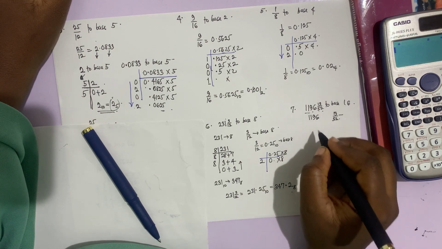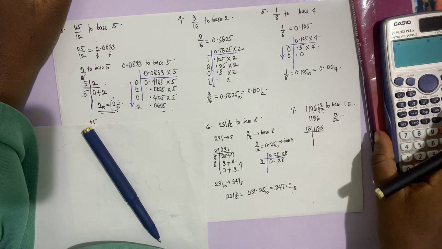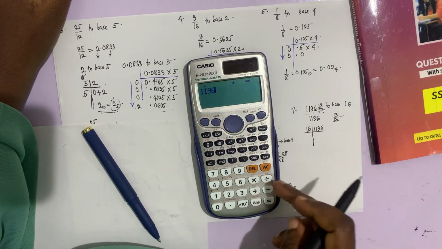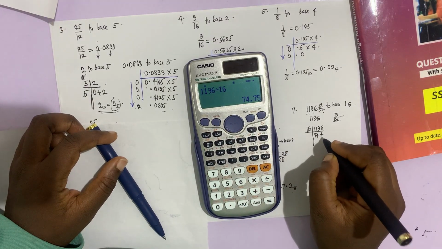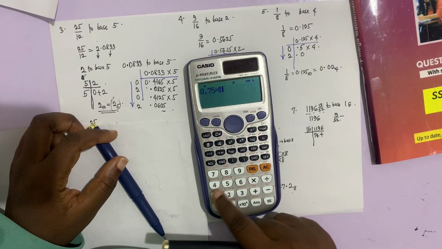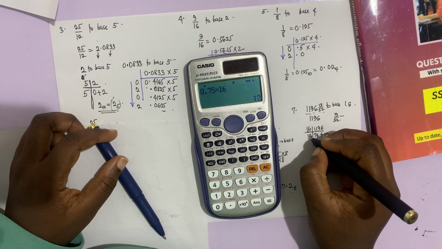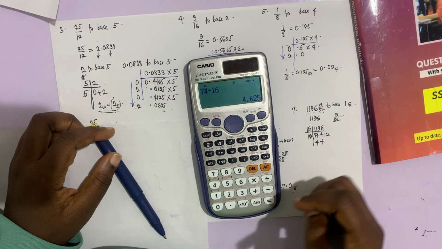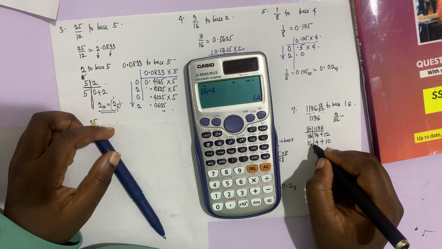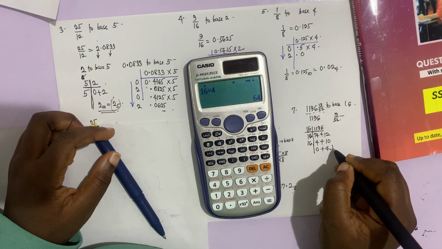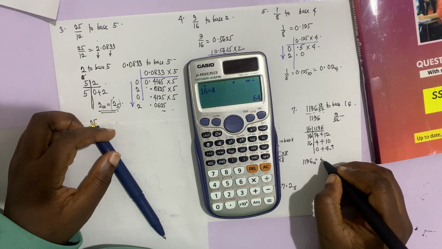So we change 1196 to base 16 by dividing continuously by 16. 1196 divided by 16 would give us 74 plus remainder 12. 74 divided by 16, 4 plus 10. 4 divided by 16 will not go, and it will remain 4.